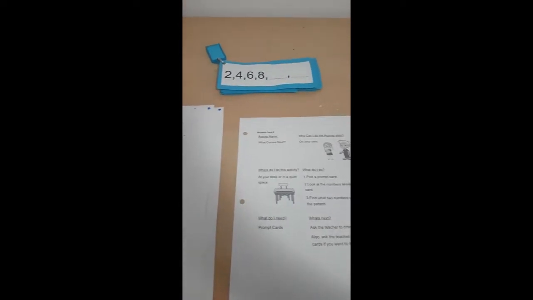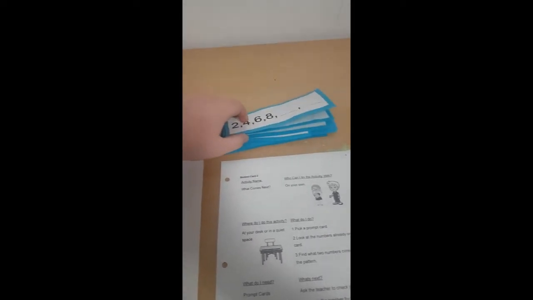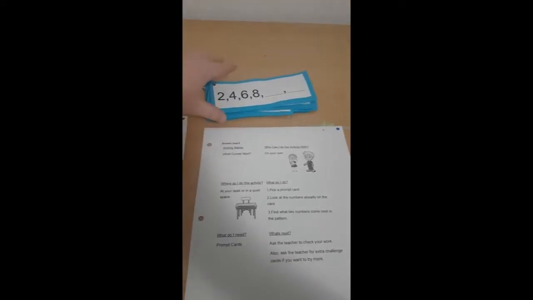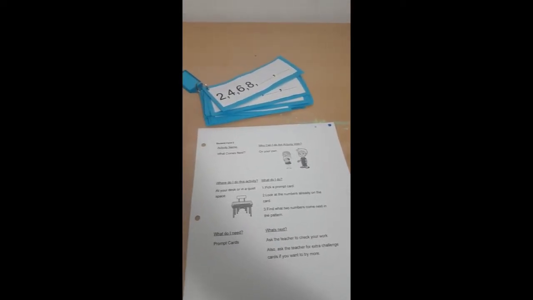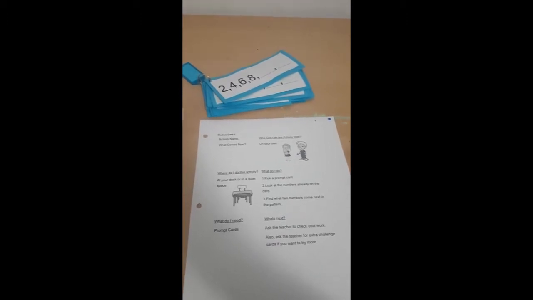This activity has a blue dot, which means all of the corresponding materials will have a blue mark somewhere on them. I also found inspiration for this activity on Pinterest, finding these prompt cards. I made these prompt cards myself, but the inspiration for them did come from Pinterest. Students will be able to pick from any of these prompt cards, and then after picking the card, they will have to look at the card and assess the pattern that is in the card. They will then have to figure out what numbers come next in our pattern.